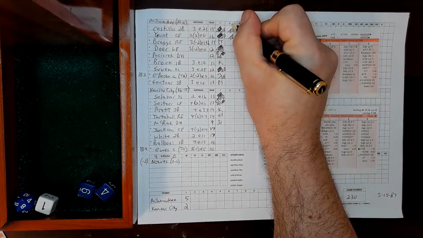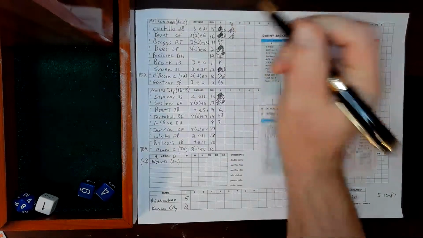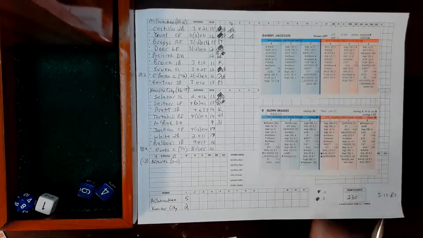Castillo will hold at second base, I believe. Let's check the center fielder arm. Yeah, Bo Jackson -2 arms, so they're not going to risk that. With nobody out, they will hold him at second base. First and second, nobody out.